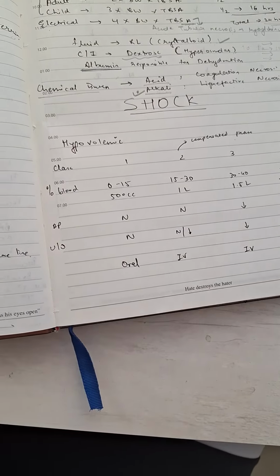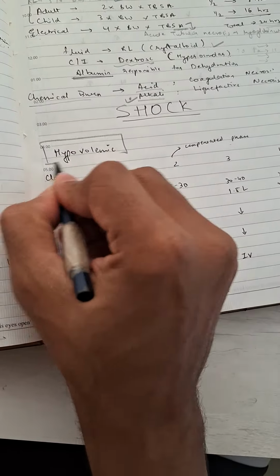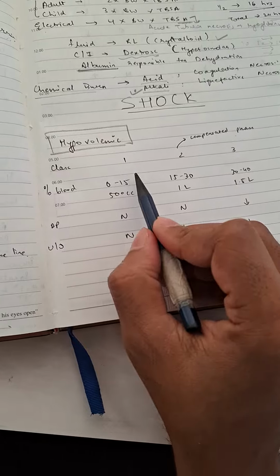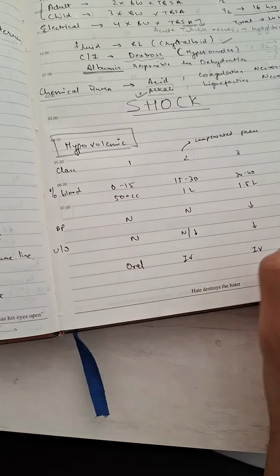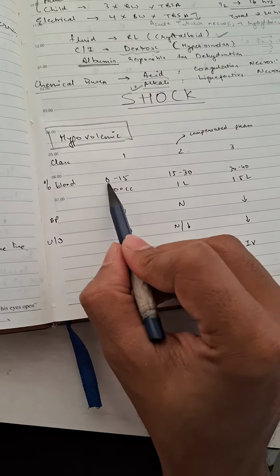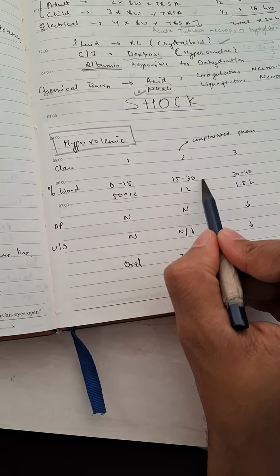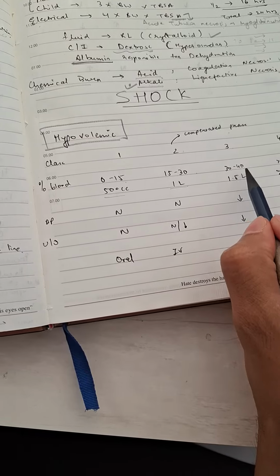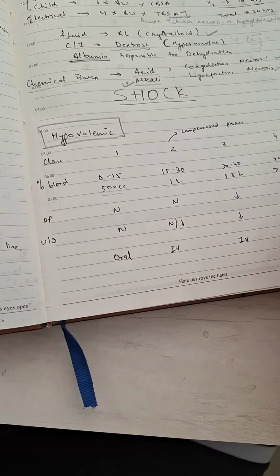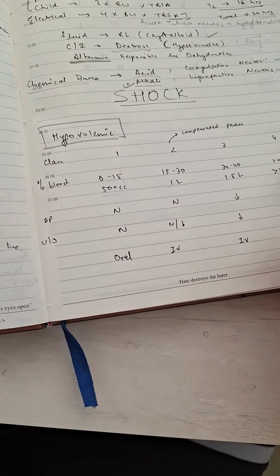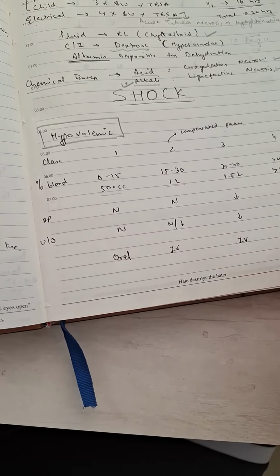Now comes the very important topic, which is shock. So first we will read about hypovolemic shock. Hypovolemic shock is divided into class 1, 2, 3, 4 based on the percentage of blood lost, which is 0 to 15%, which is 500 cc. Class 2 is 15 to 30%, 1 liter. Class 3 is 30 to 40%, 1.5 liter. And class 4 is more than 40%, which is more than 2 liters.